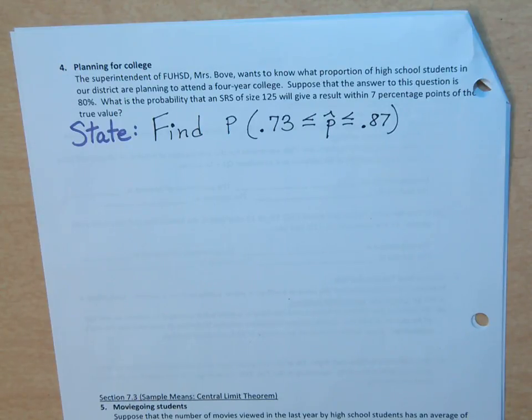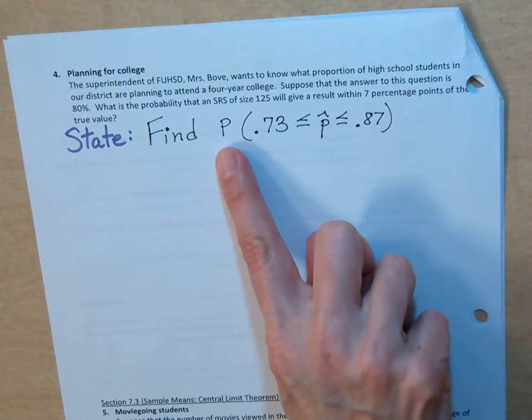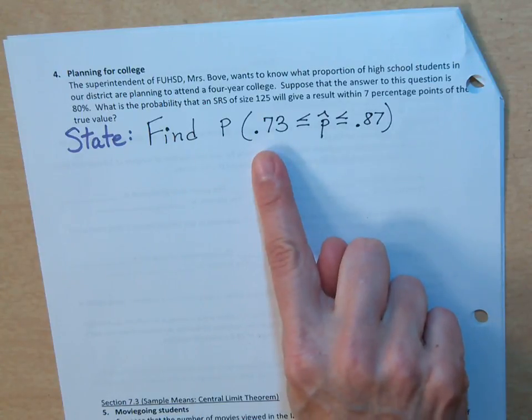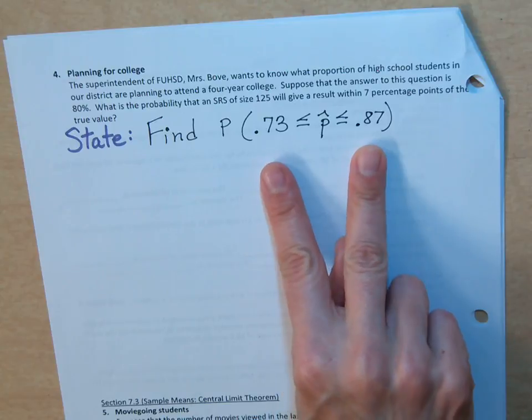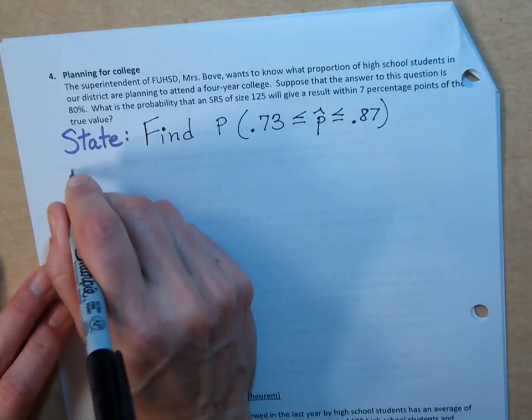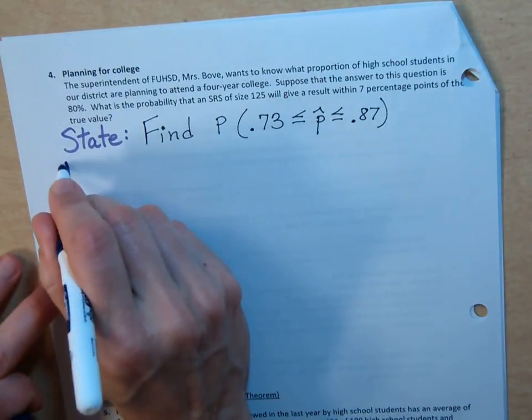So we want to state what we're trying to find here. What we want to know is, if we took one sample, so that's why we use the notation p hat, we want to find the probability that p hat is within 7 percentage points of 80%, so between 0.73 and 0.87. So that's our problem.